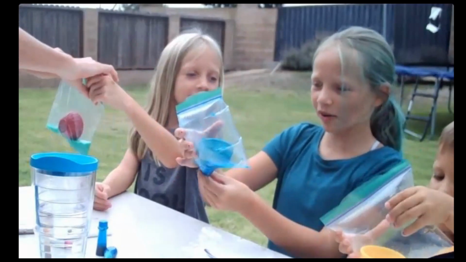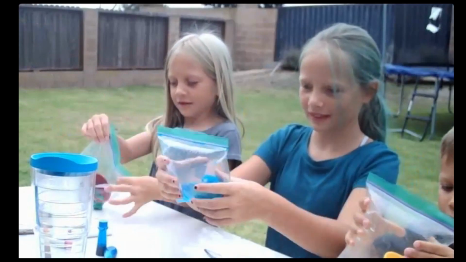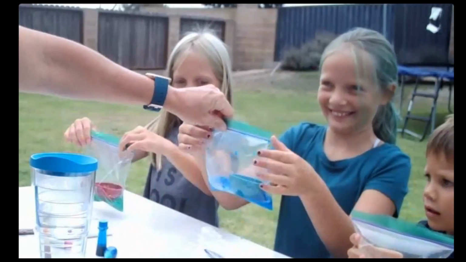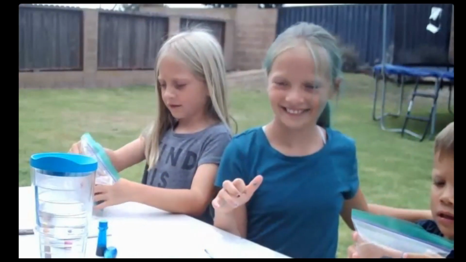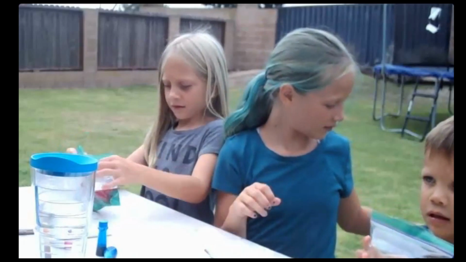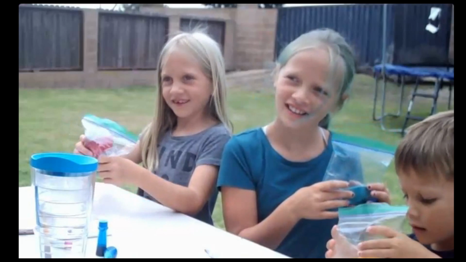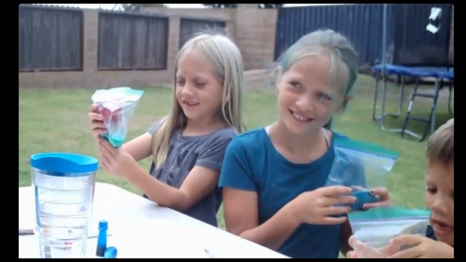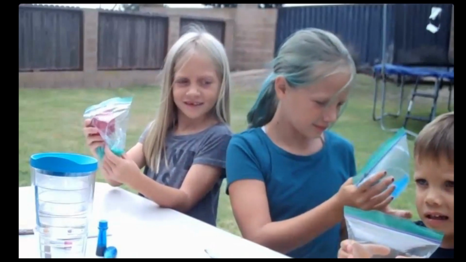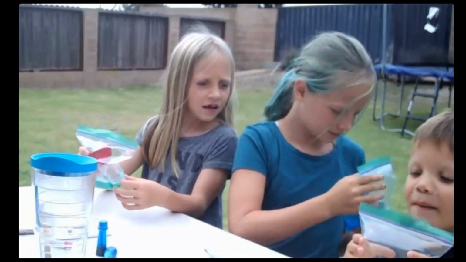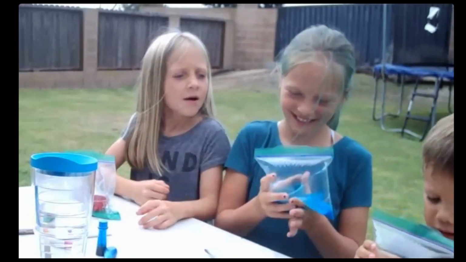Are they going to explode? Orange. Will they explode? Yes. It's okay, it's just gonna pop, right? Why would it pop? What's it filling with? What do you think? It's filling with air. Almost. What state of matter is that? Gas. It's filling with gas.